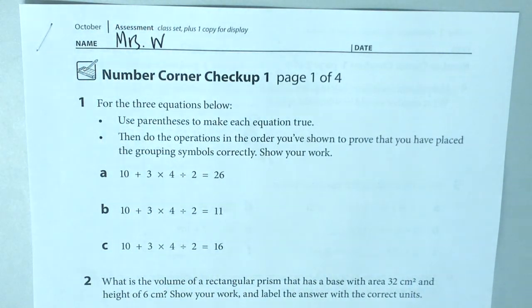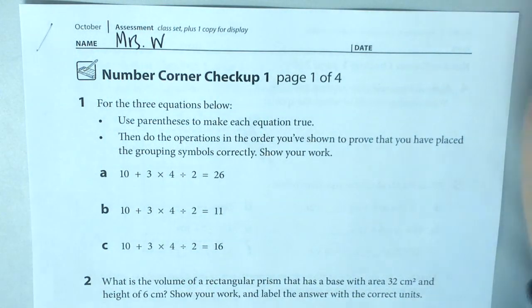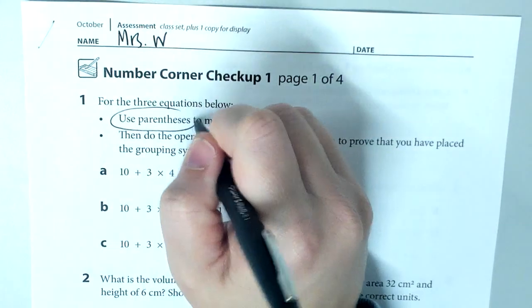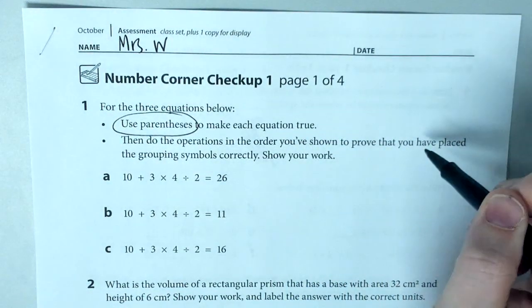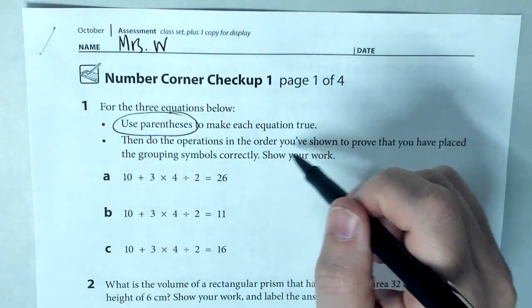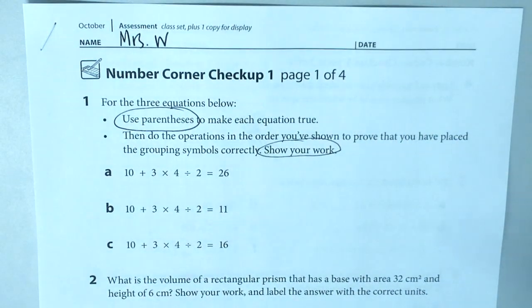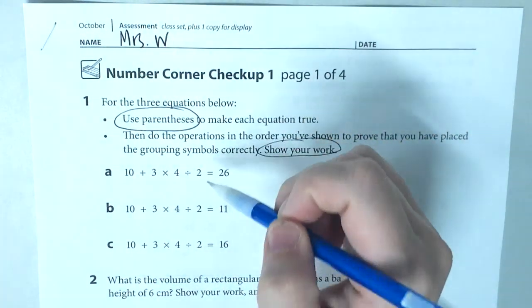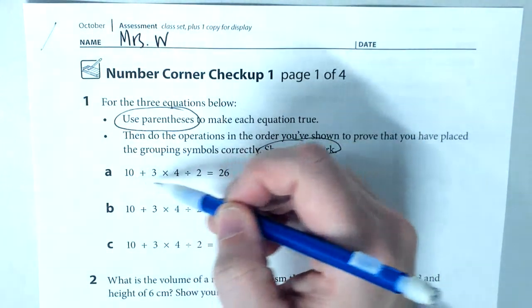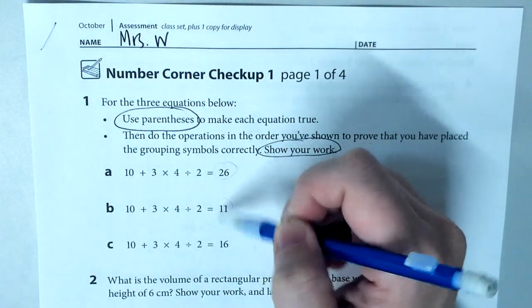Number 1, for the 3 equations below, use parentheses to make each equation true. Then do the operations in the order you've shown to prove that you've placed the grouping symbols correctly. Show your work. So what we have to do is put in parentheses, but we have to figure out where to put them to show what order to solve the problem so that we get different answers.